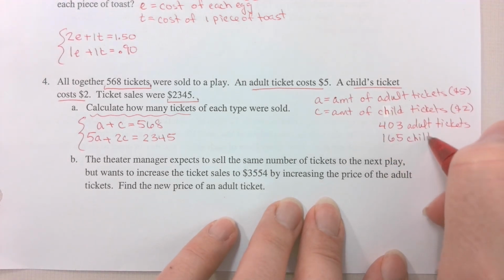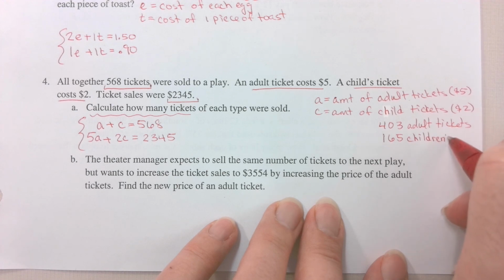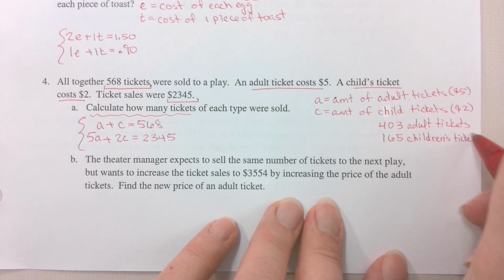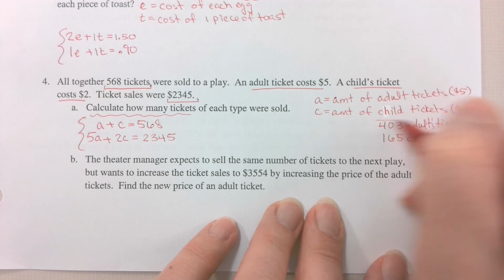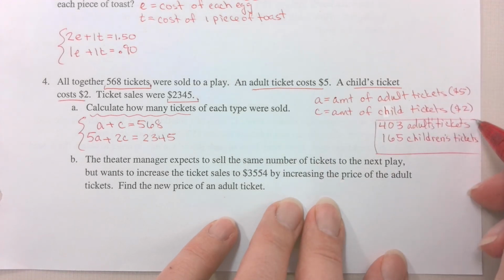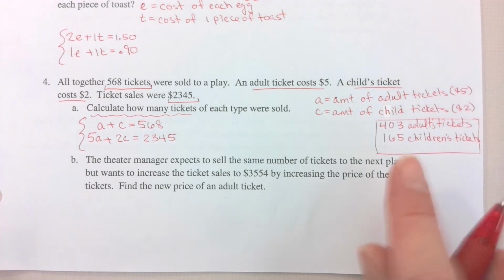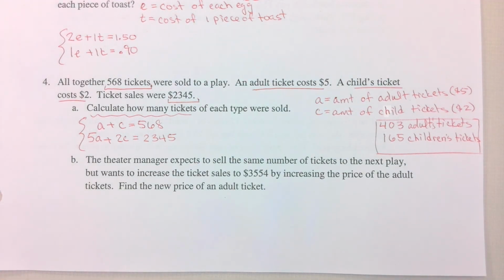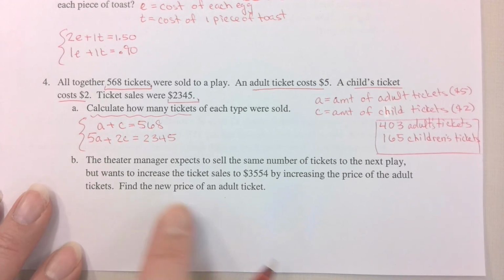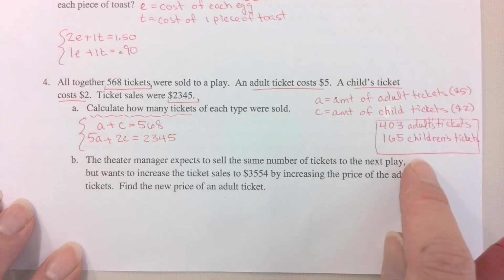So you're going to go back and you're going to do the algebra to make sure that these answers are right. So this is my final answer. I've labeled it adult tickets and children's tickets. So the description and what it is. And the reason I want to go over that is part B is different. I can't set up part B unless I know this answer.